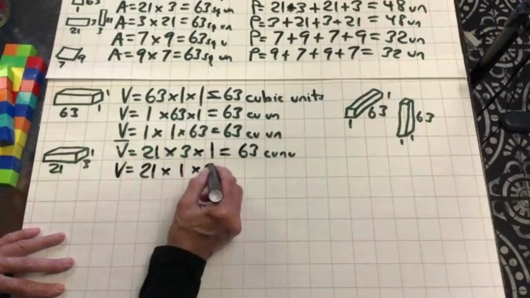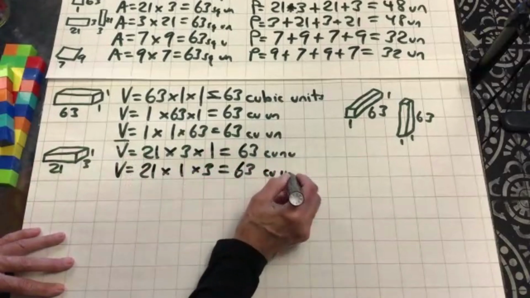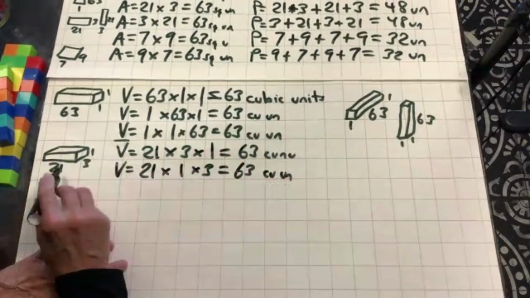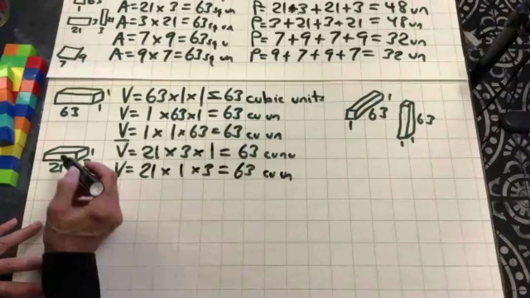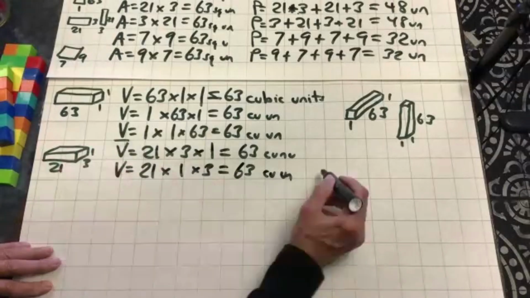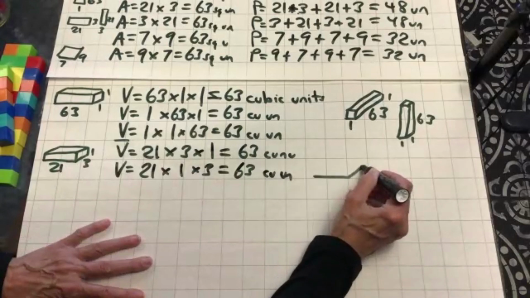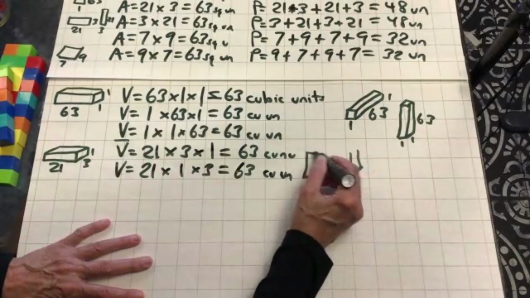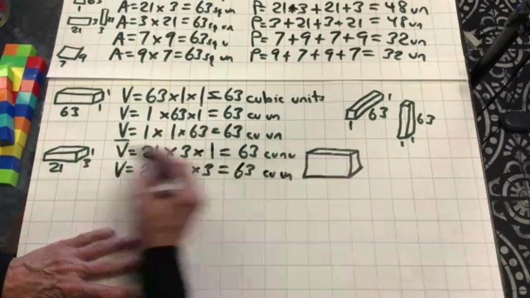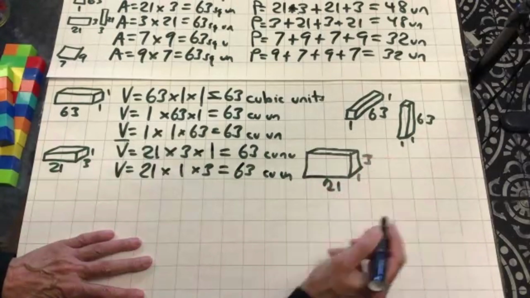So I'm just flip-flopping these two here to get a different view of this same object. Now we're going to take it and stand it up a little bit. So this would be a 21 by 1 by 3. It's just standing that one on edge.